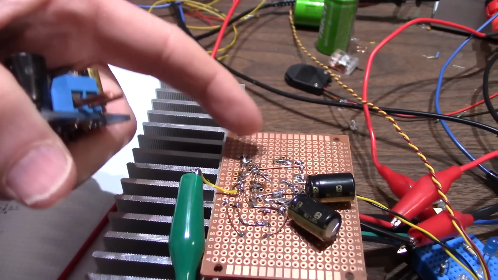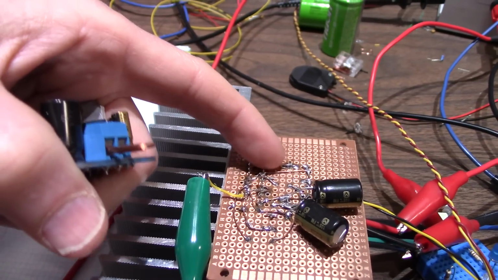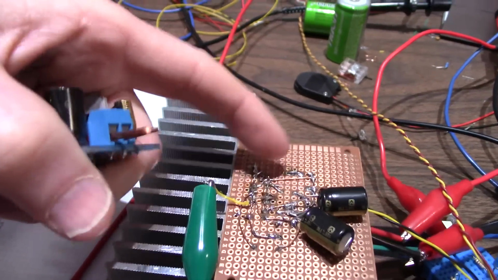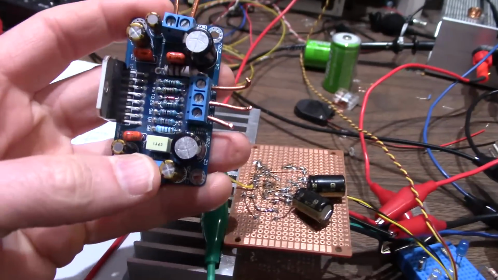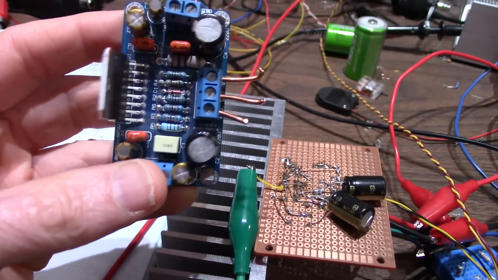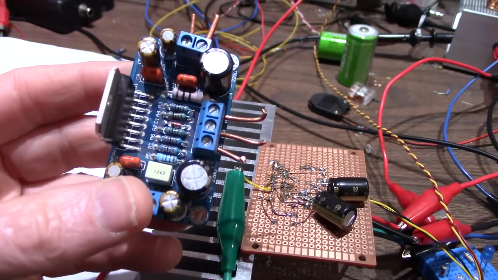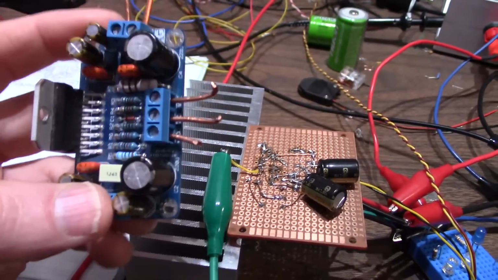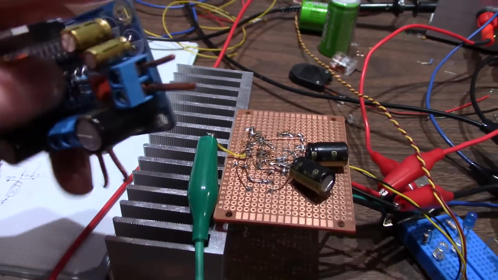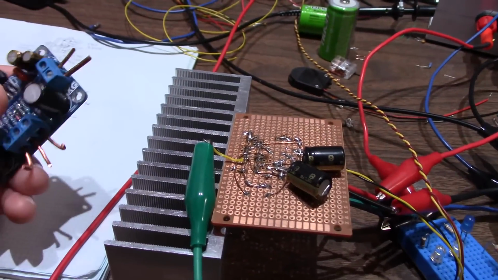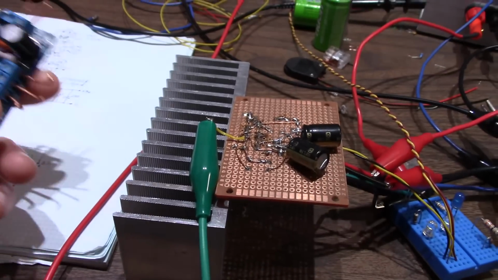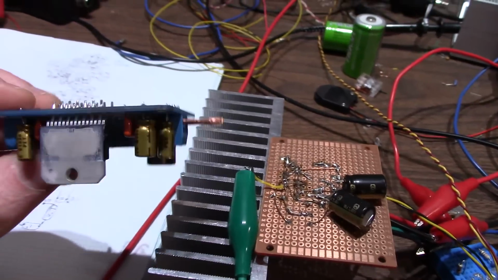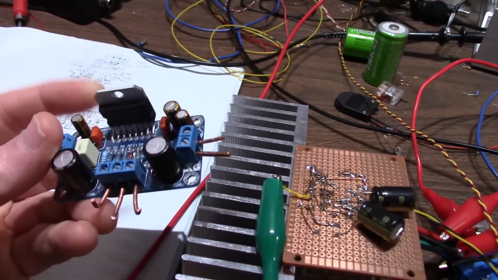In the feedback divider network, I used a 1K ohm resistor, and they're using a 680 on this board. So I want the gain to be the same. So yeah, curious how this board will compare to the one I made. I expect pretty similar results, but we shall see.